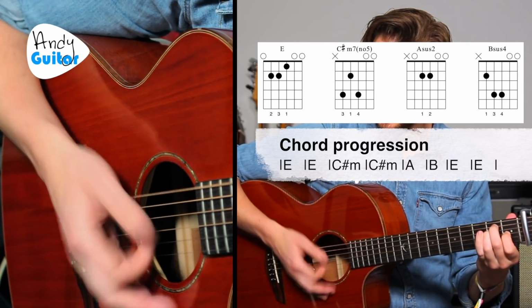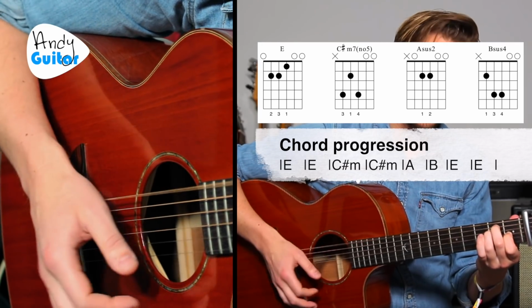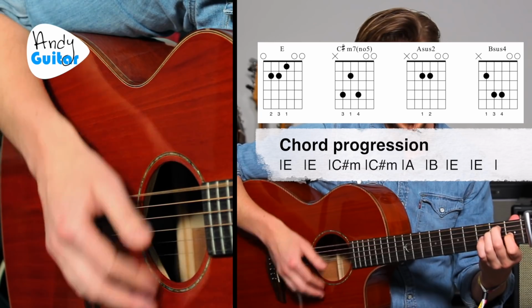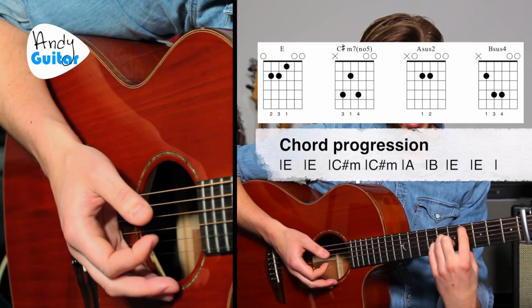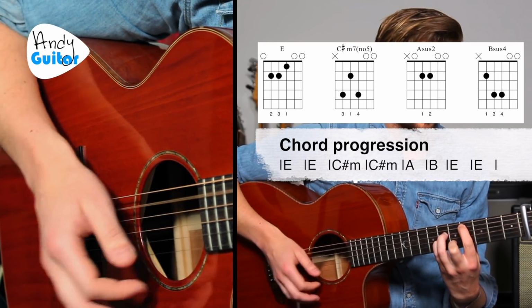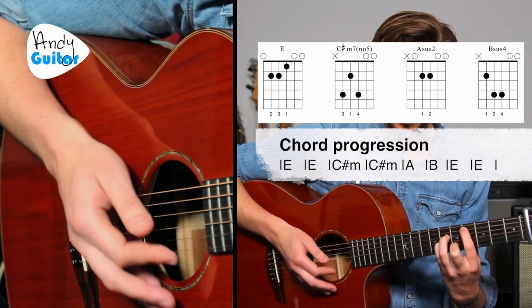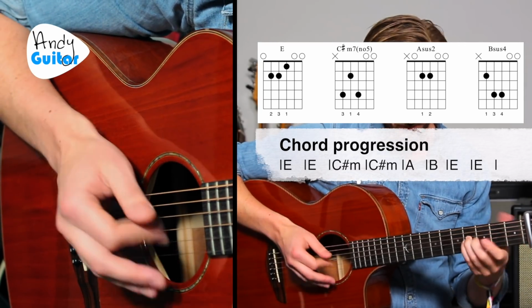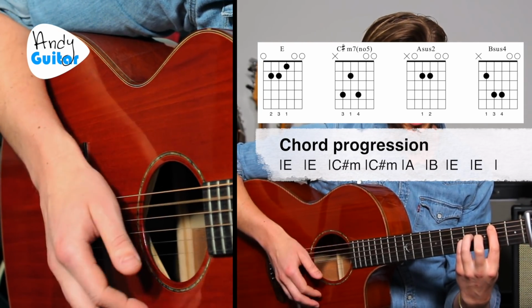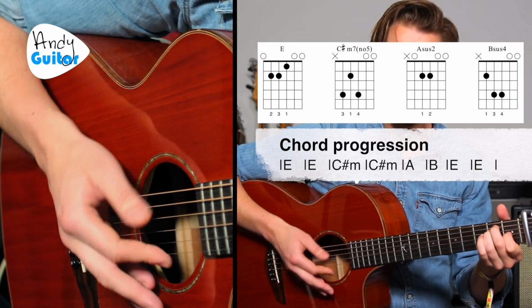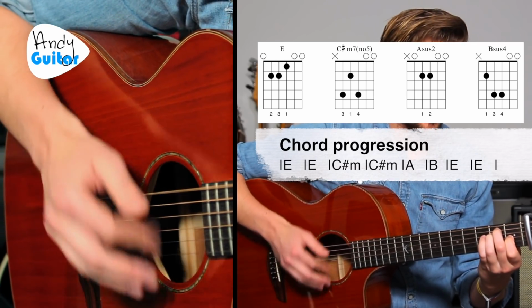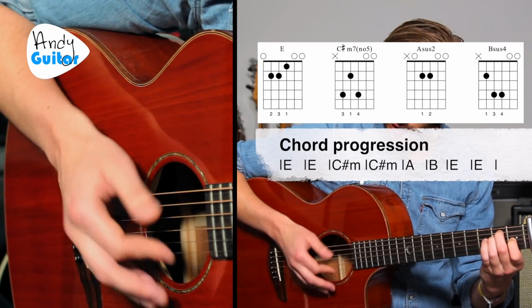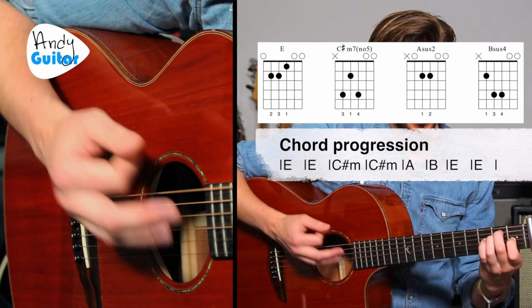This time with the easier alternatives that are easier in my opinion. First of all, let's just not bar, let's just do the same shape here, but without barring, so we're letting this first finger go like this. A sus2 to the B power chord. That's one easier option. Another option is that alternative C sharp minor. So that second chord, doing it the Foo Fighters way, the Best of You way.